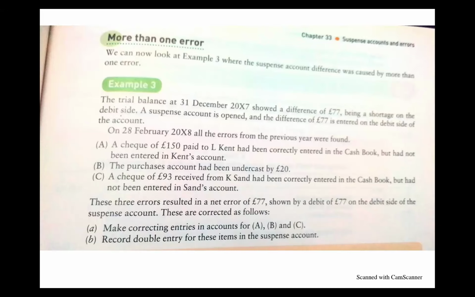Then we said the errors that affect the agreement are corrected using the suspense account. I repeat, the errors that do not affect the agreement of the trial balance are corrected using the journal entries, whereas those that affect it are corrected using the suspense account.